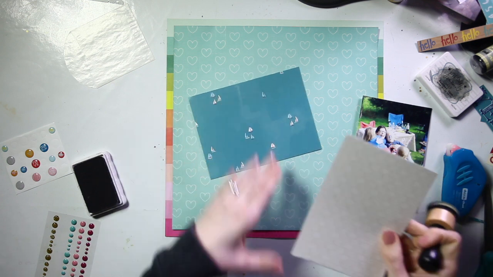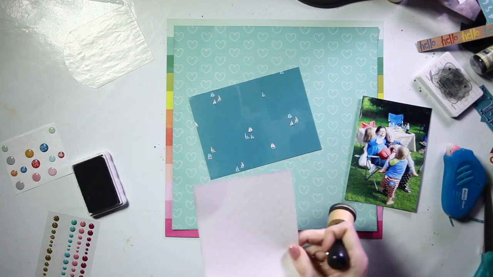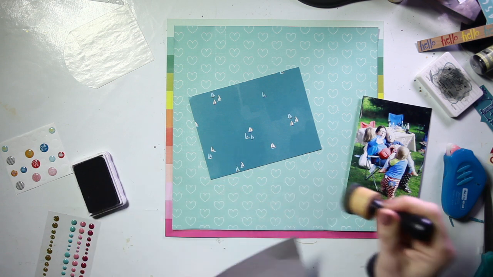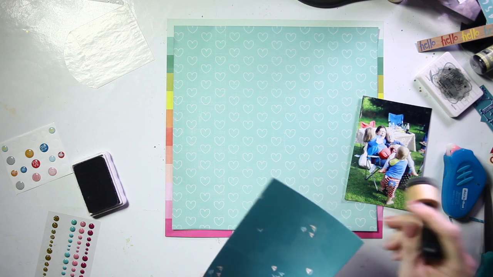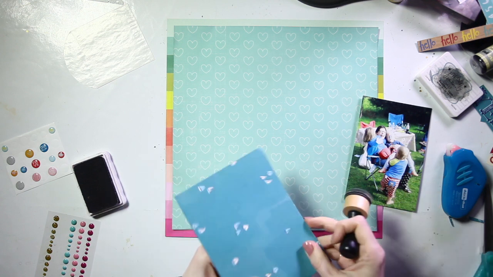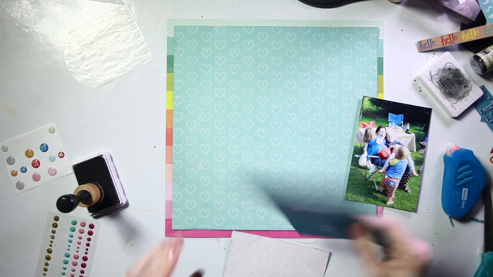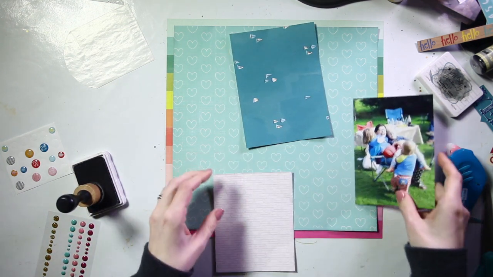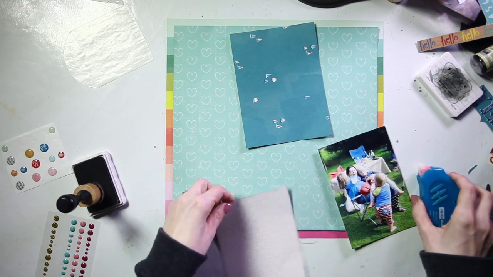Now here's another motif that makes perfect sense to plenty of people. It's not something that I have photos to scrapbook. I don't have sailboat photos to scrapbook, but I love the color and the texture on this paper. So I'm using it as a mat, and you're not even going to notice that they're sailboats, and in fact they're going to be sideways sailboats, so that's okay.